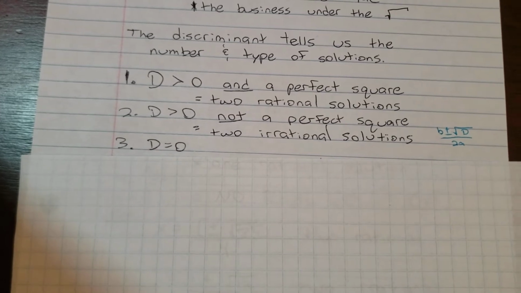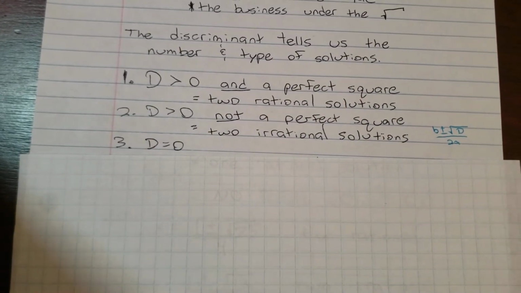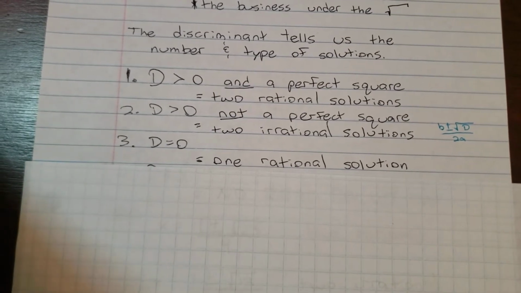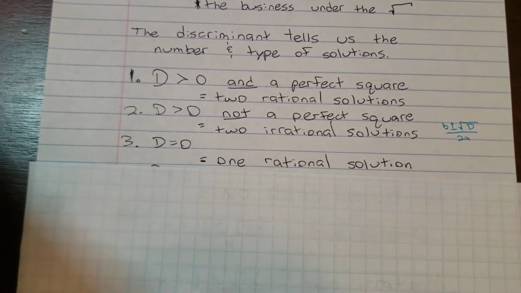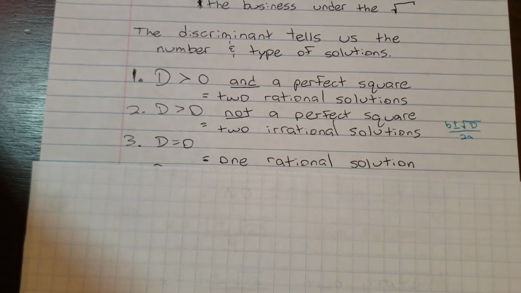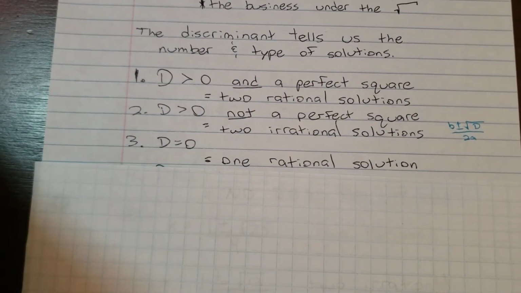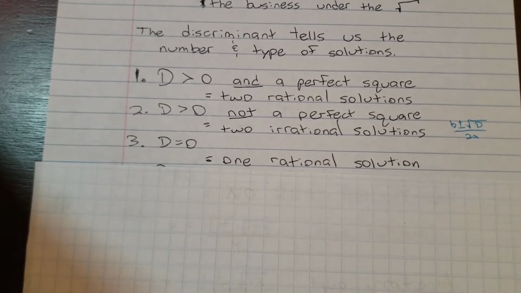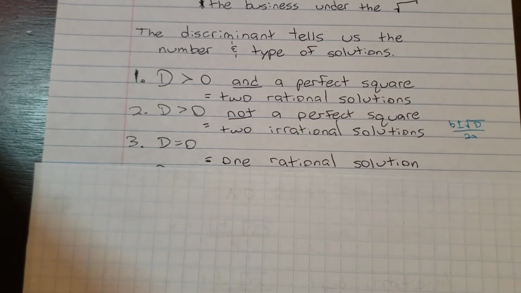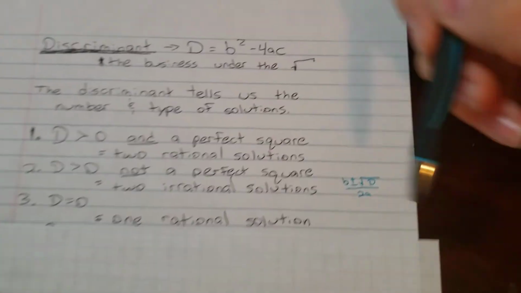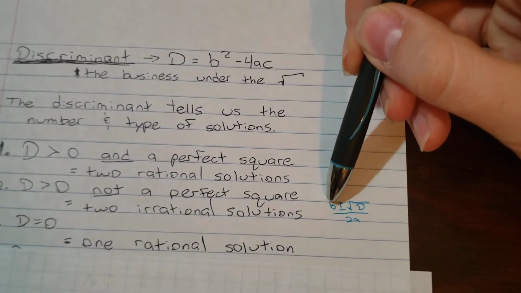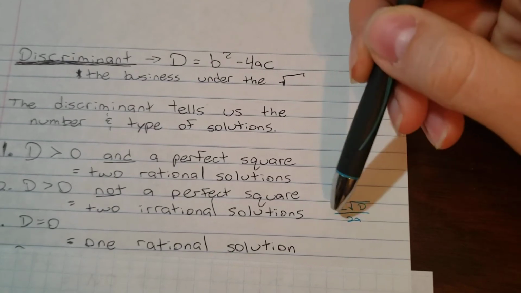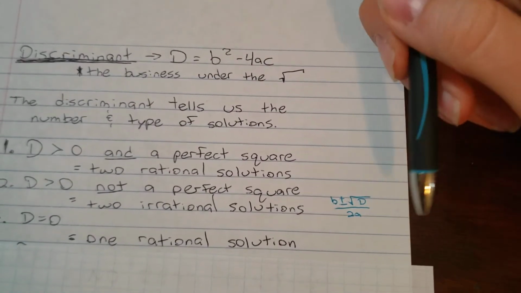The third scenario is when our discriminant equals 0. That means we have 1 rational solution. It might be a fraction, but a fraction is still rational. It might be 1 over 4 or something like that. But that's still rational, right? That would be our b plus or minus 0 divided by some other number. So then this is just the solution.